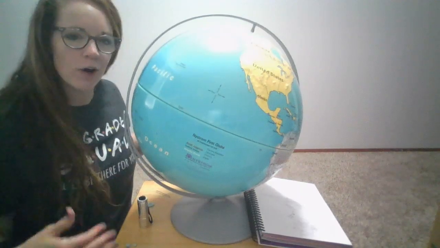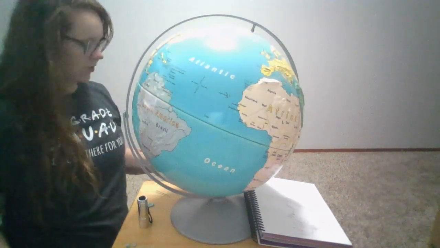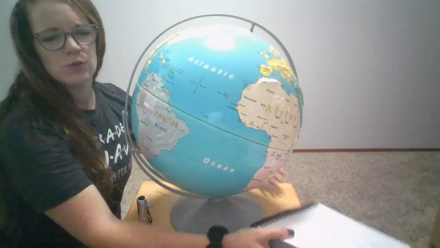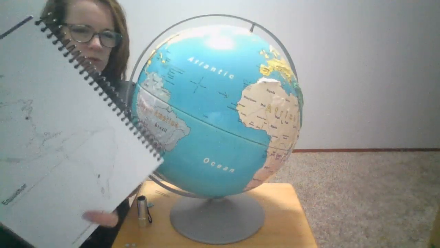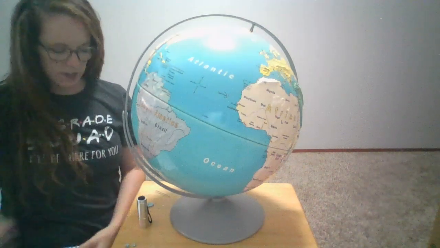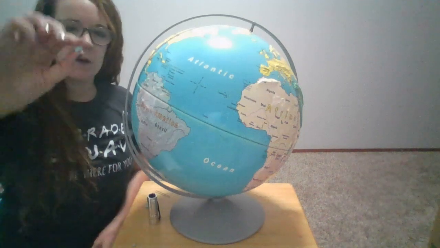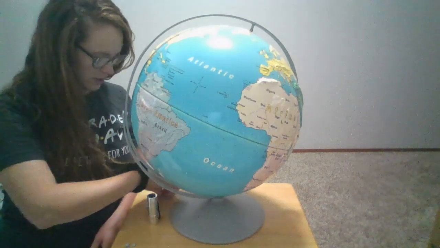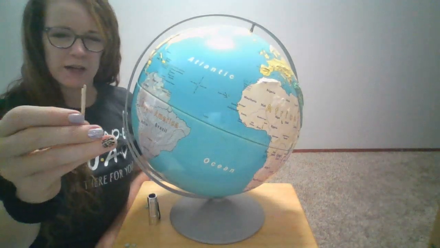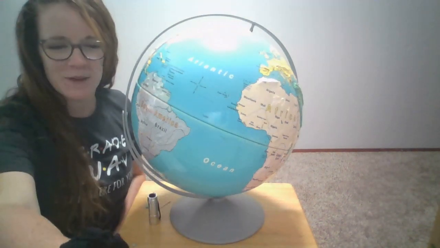All right, fifth grade. So for our materials for this experiment, we are going to need a globe or a 3D map of the Earth. We are going to need a 2D map of the Earth, a flat paper map. We are going to need a flashlight. We are going to need 2 small pieces of putty or clay, and we are going to need 2 toothpicks. Those are the materials that are needed for this experiment.